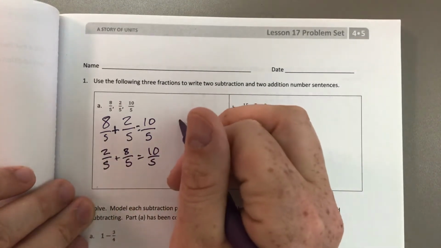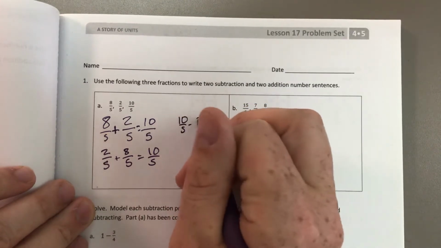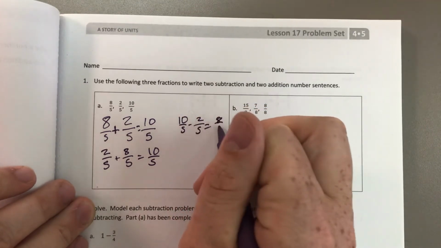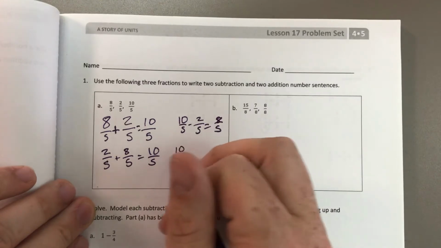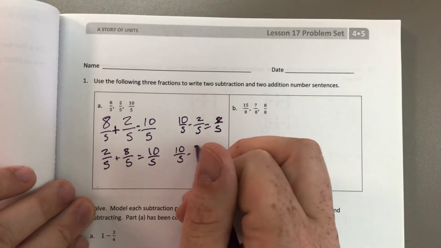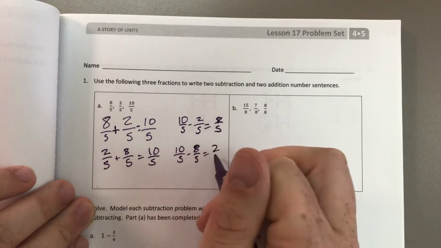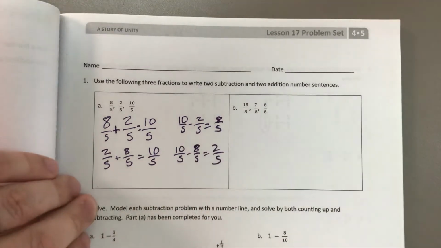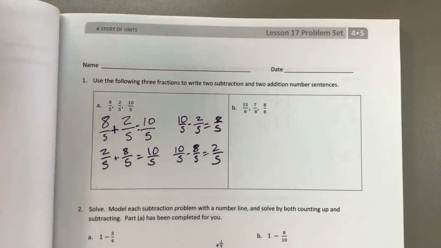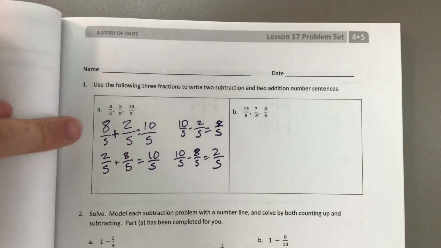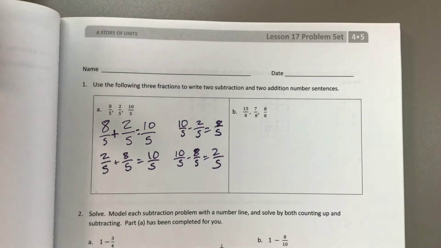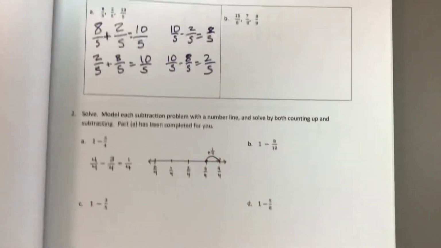And for our subtraction ones, I could do 10/5 minus 2/5 equals 8/5, and 10/5 minus 8/5 equals 2/5. Those would be the four fact families for these fractions, very similar to what we would do with standard whole numbers, just in this situation they have a fractional form with a common denominator.